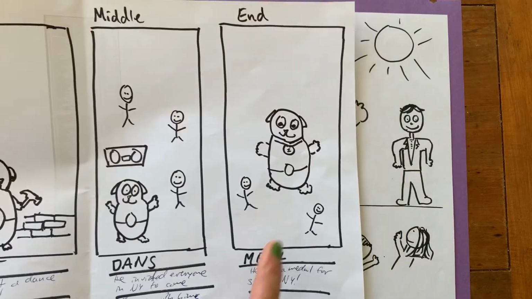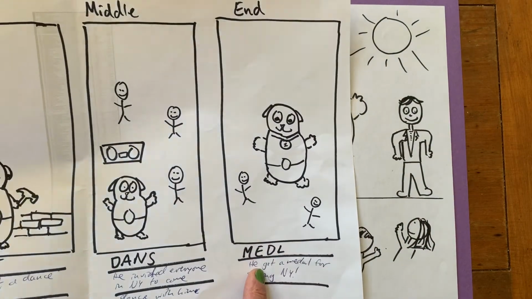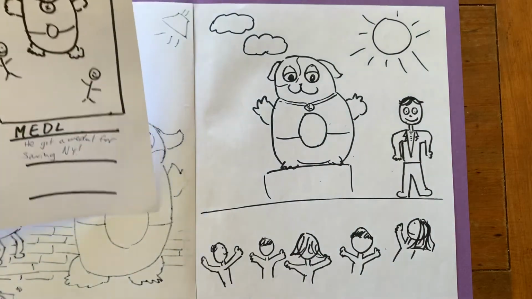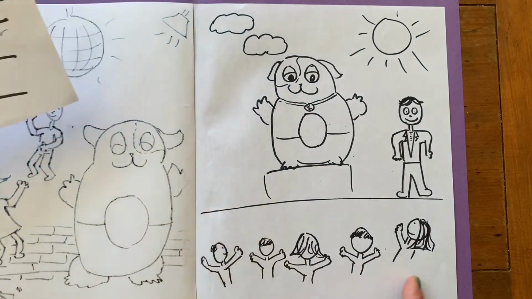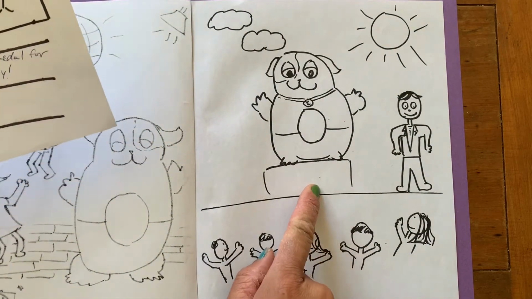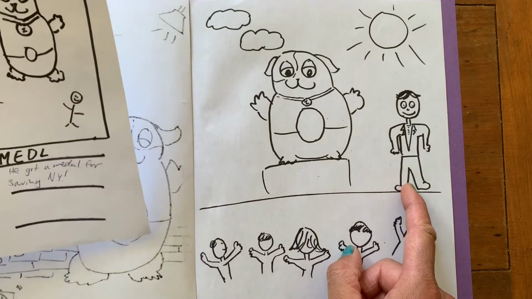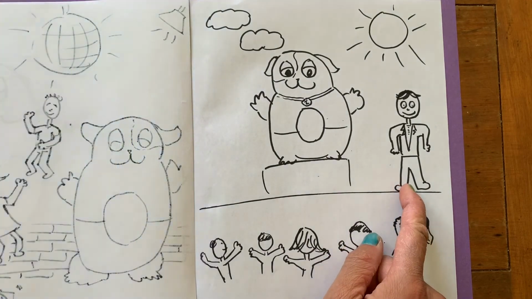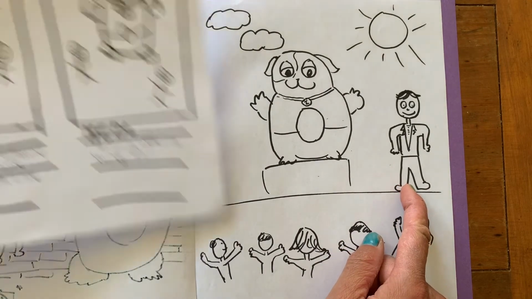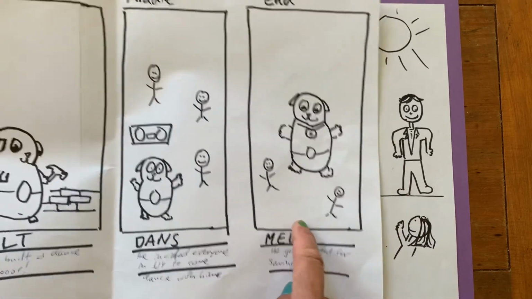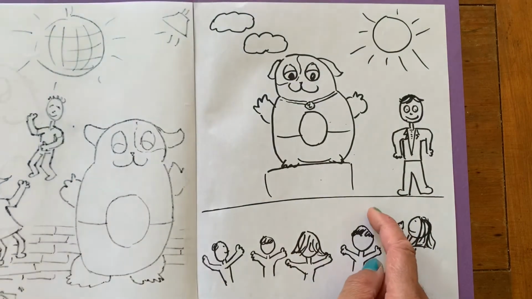This is the end where Brian gets a medal for saving New York, and I added a lot more details. I gave him an audience of people who are watching him get the medal, and of course, the mayor of New York is giving him the medal. And so you can see I added a lot more details from here to here.